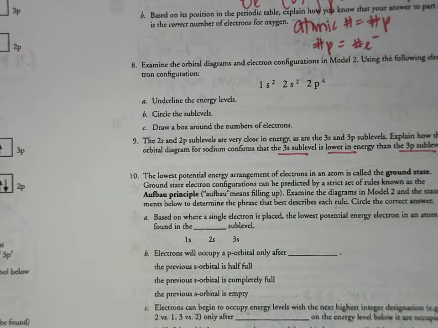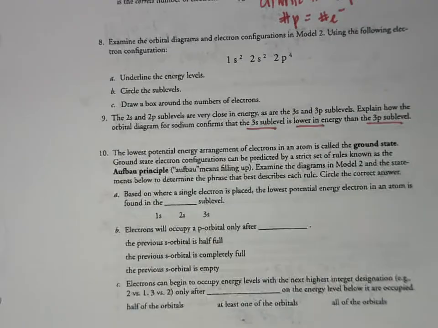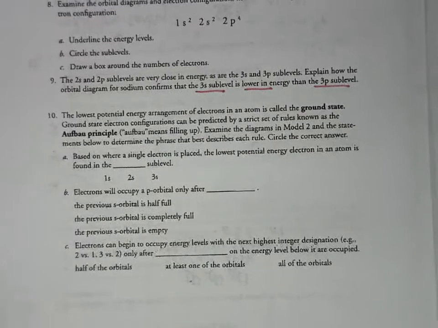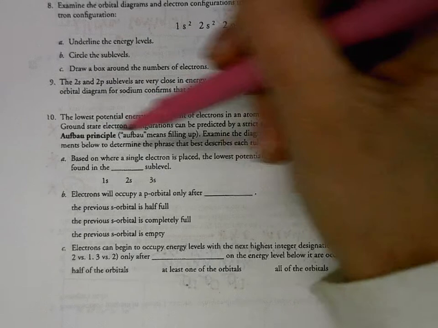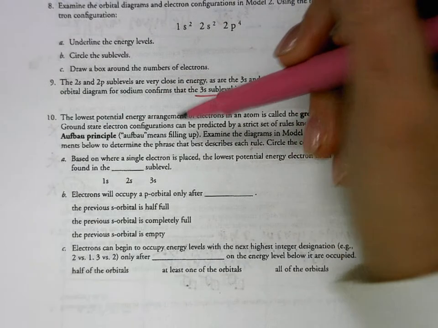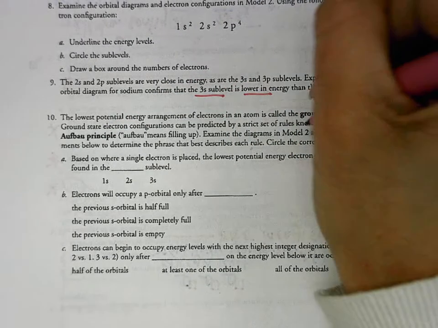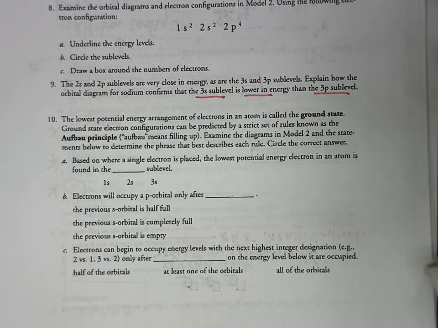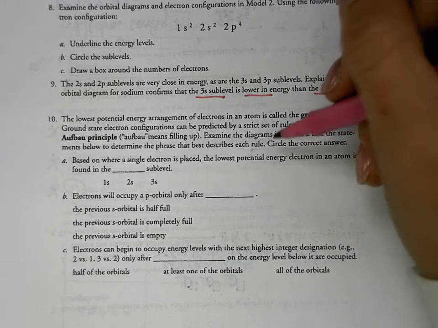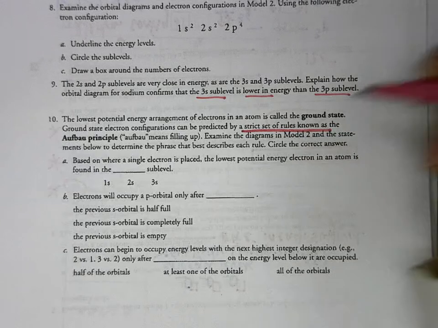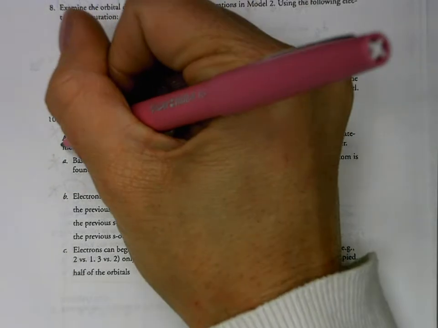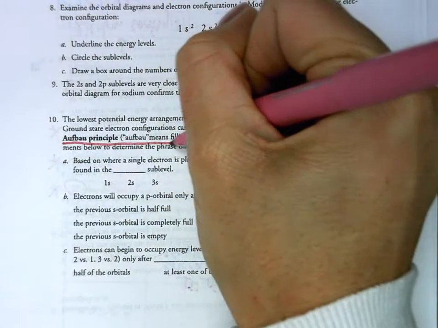All right, numbers 10, 11, and 12 are the most important. This is how we fill those arrows and electrons. The lowest potential energy arrangement is how we fill them. It is called the ground state. However we typically fill them, that's the ground state. Ground state electron configurations can be predicted by a strict set of rules. You need to know these rules. The first one is known as the Aufbau principle, meaning filling up.